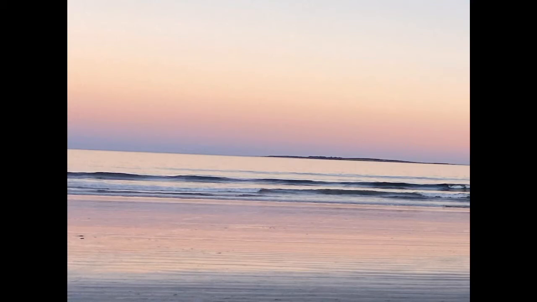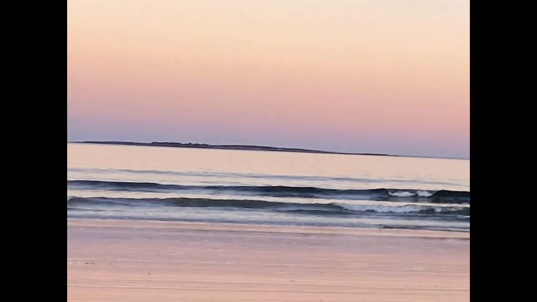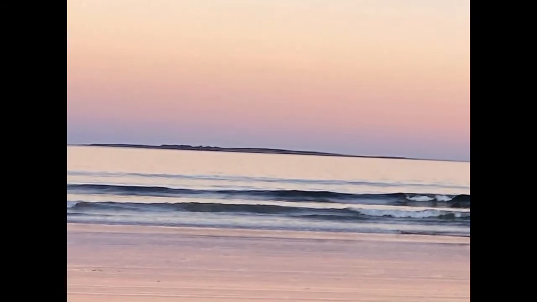And I could talk about how beautiful it is and how it's reflecting onto the wet sand. The colors reflected onto the wet sand.